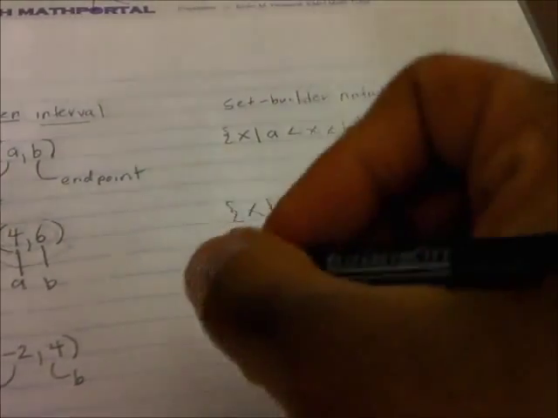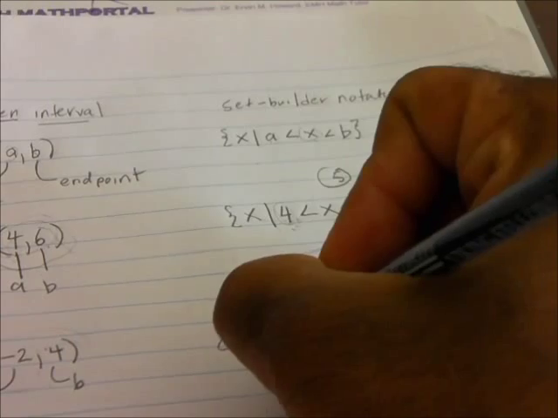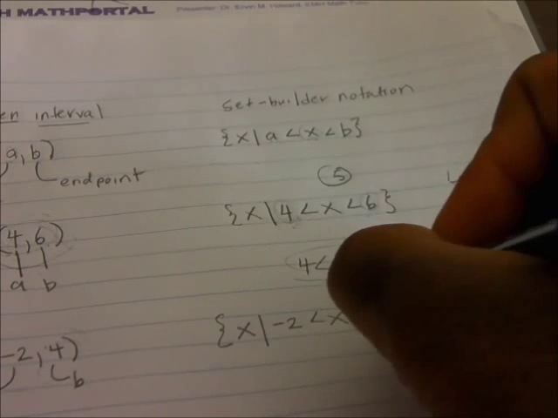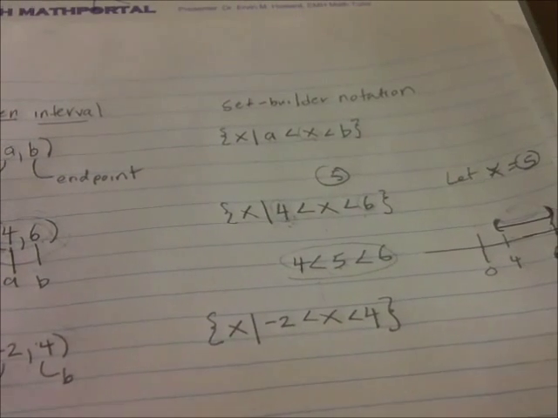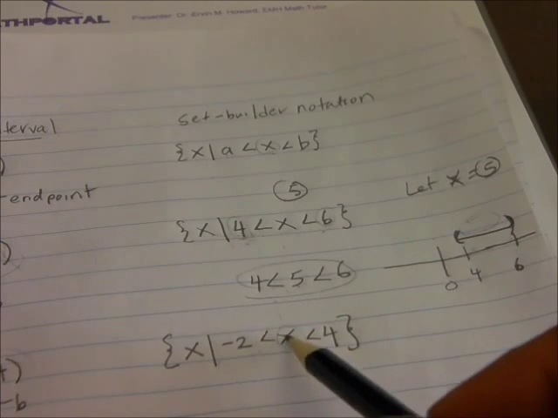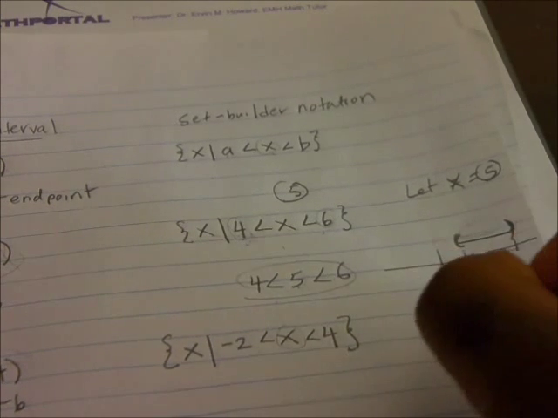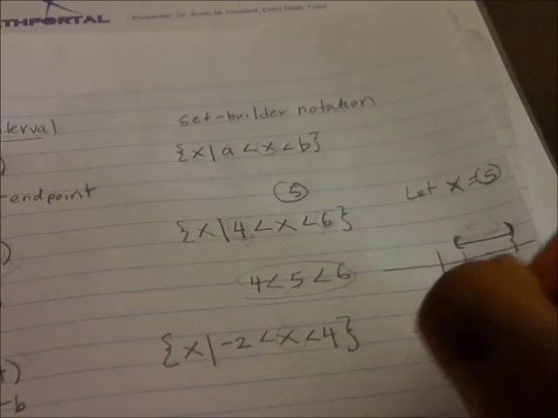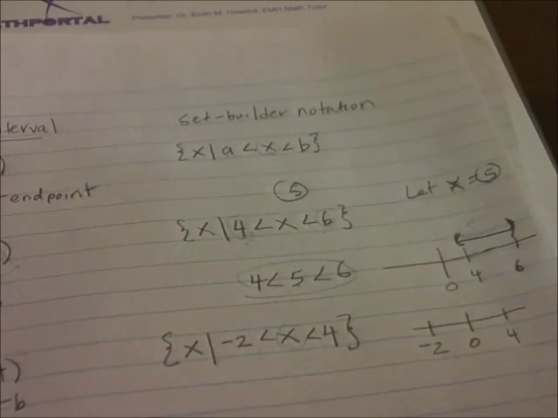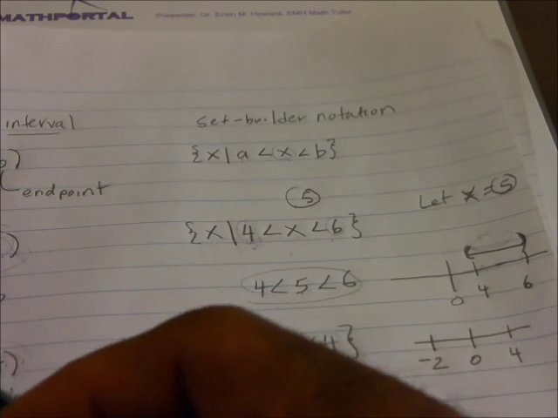Now, if I write this using set builder notation, x such that -2 is less than x less than 4, and then close my set notation. Now, to graph it, we're saying x is any number between -2 and 4. So I'm going to graph 0, -2 on the left, +4 on the right. Again, the numbers will exist right side, left side, okay?